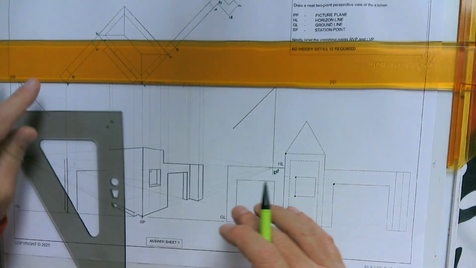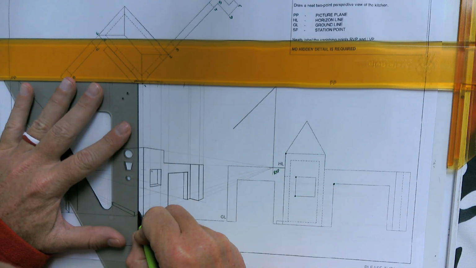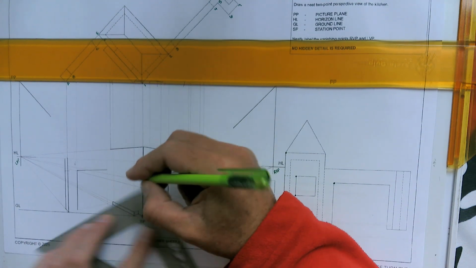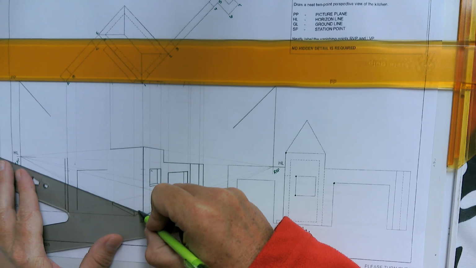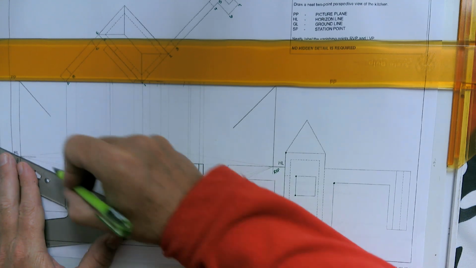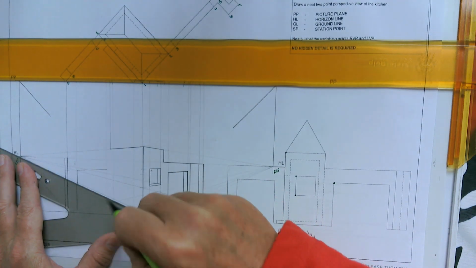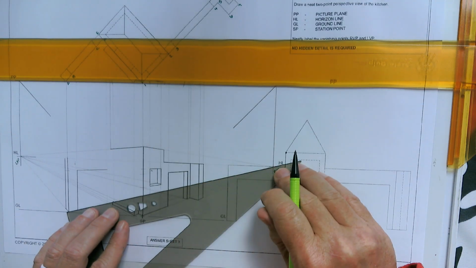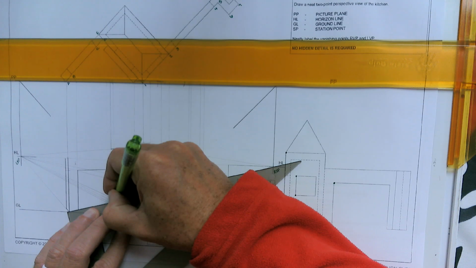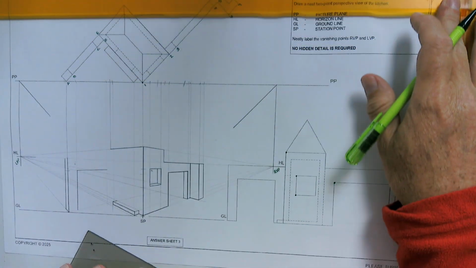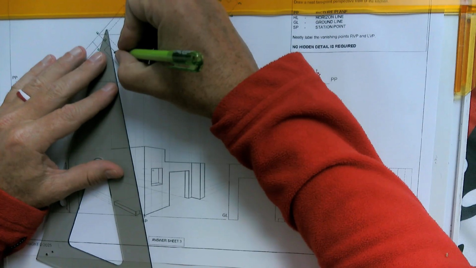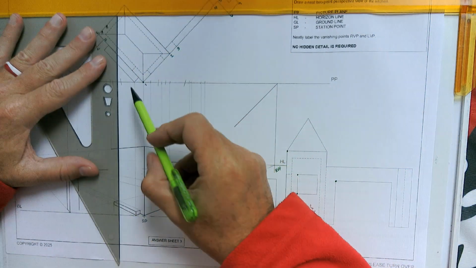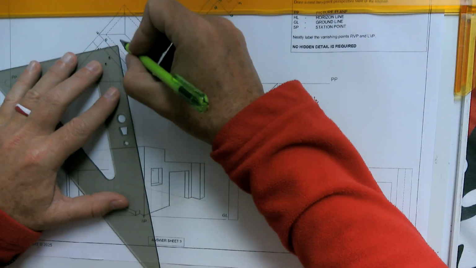And we're almost finished here, nice and simple. Okay. From the corner of the steps, okay. Now what I'm going to do, the inside part here. There we go, and lightly down.